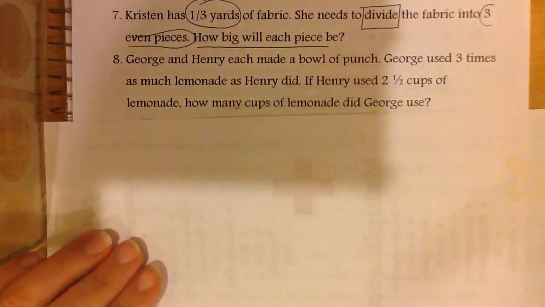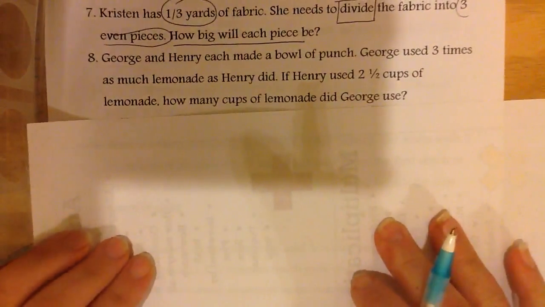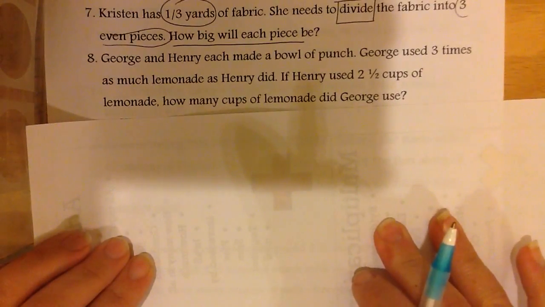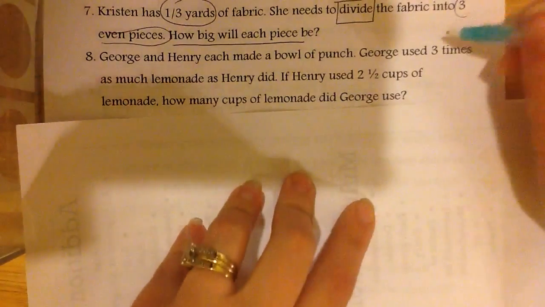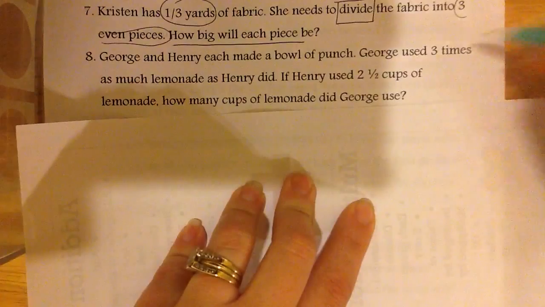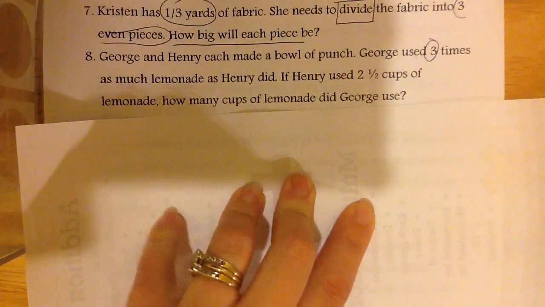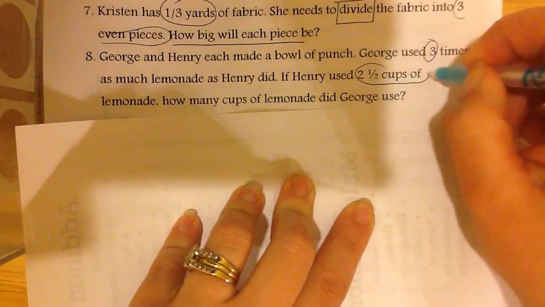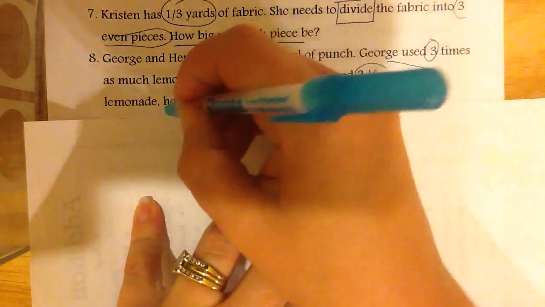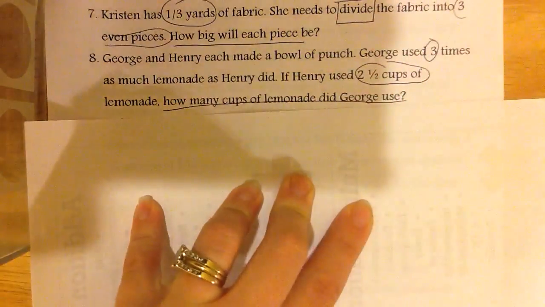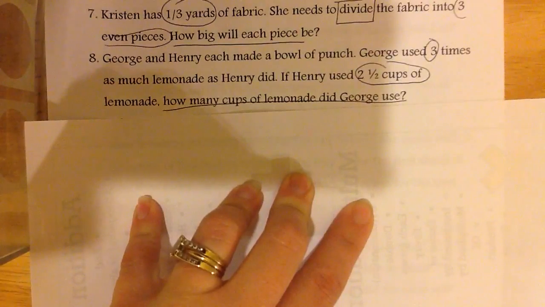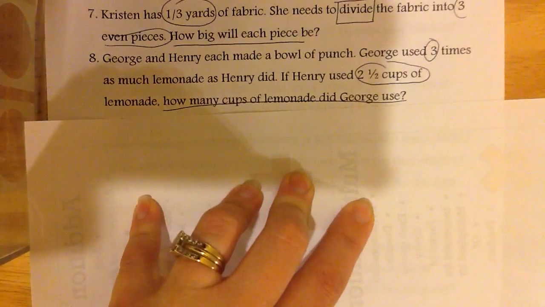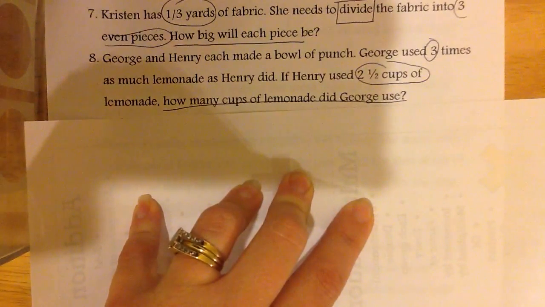I'm going to read the problem. You pause it, identify what you should do, and then play the video again. George and Henry each made a bowl of punch. George used 3 times as much lemonade as Henry did. If Henry uses 2½ cups of lemonade, how many cups did George use? Pause it, identify the operation to use, and write down your problem.